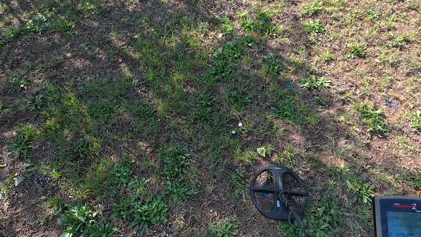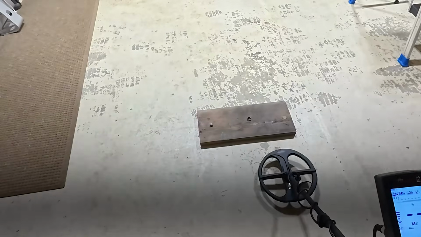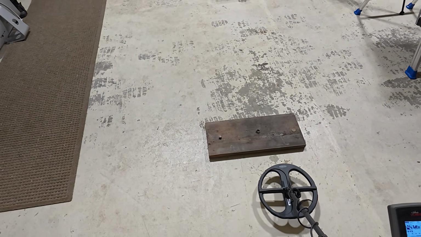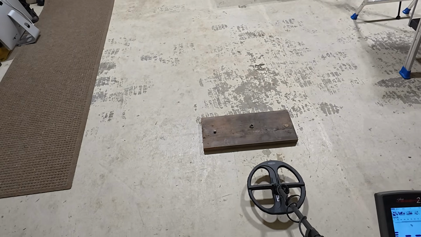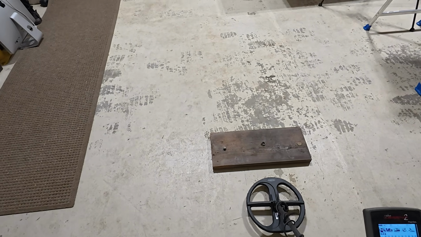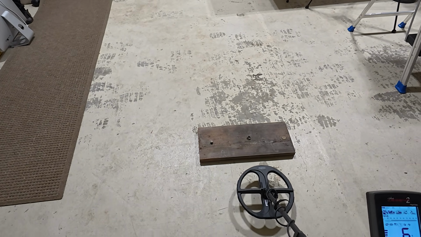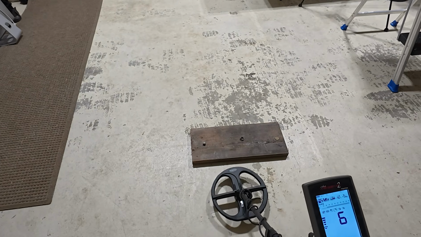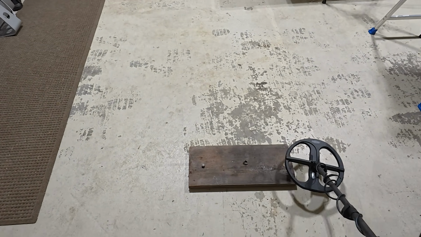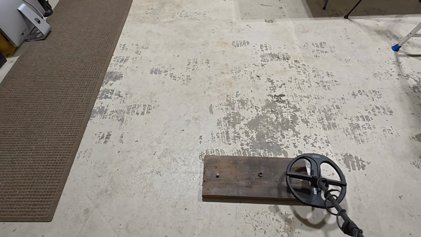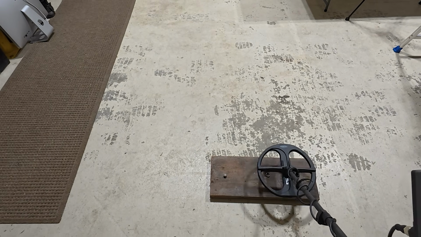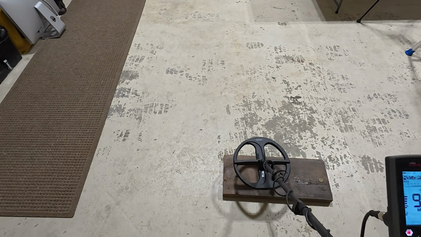So keep that in mind for a minute. Alright guys, I moved into the garage to demonstrate the next thing about recovery speed. In the garage here, I have 3 targets on the ground. My recovery speed is at 6, the default for this machine, the Legend 2. And I have a quarter, silver ring, and a Civil War bullet.